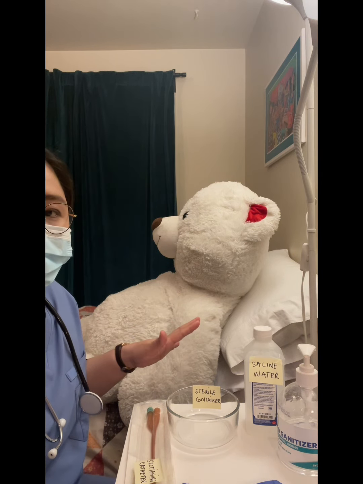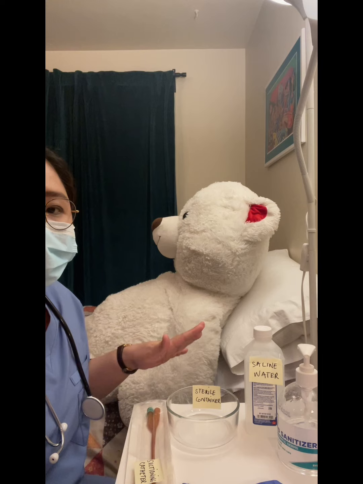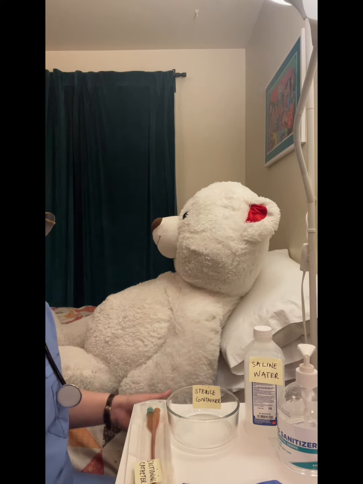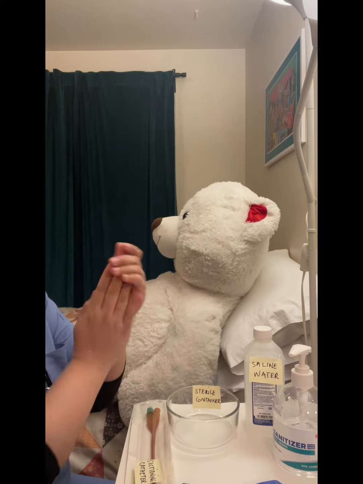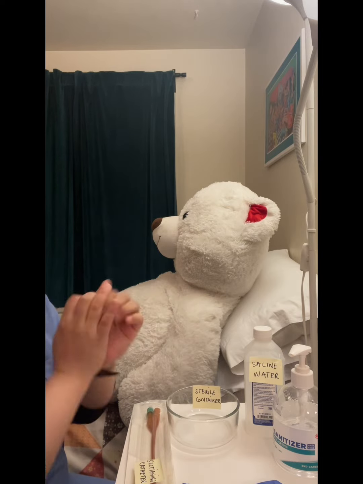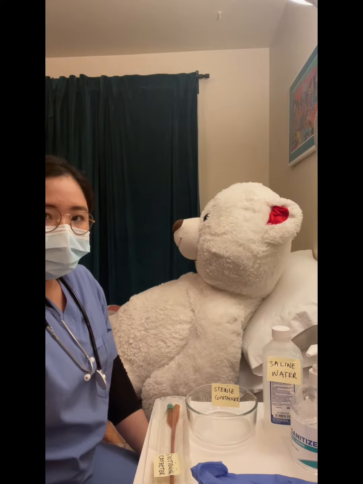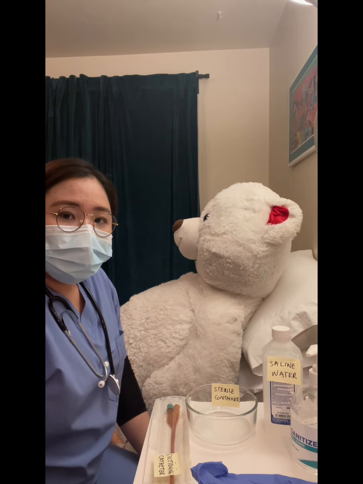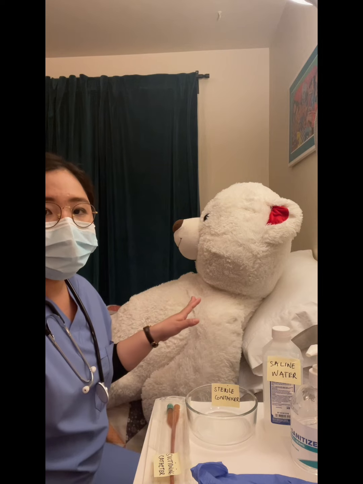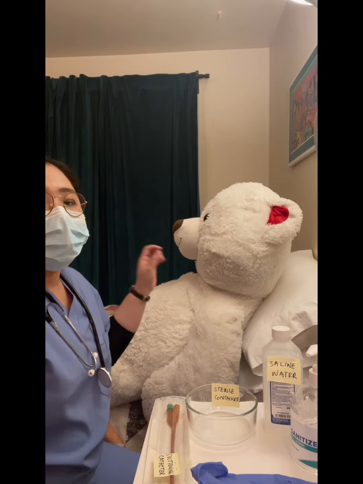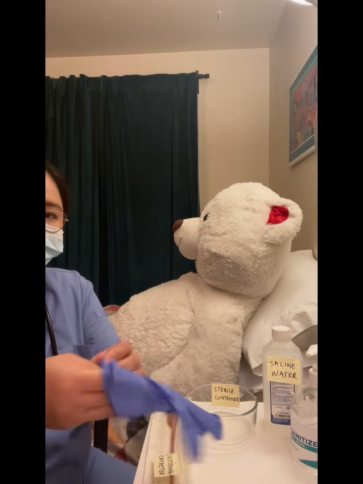So next I'll be doing all the preliminaries as I previously mentioned. And then I will perform hand hygiene. And then I will assist the patient in a comfortable position. In this procedure, the patient must be in a semi or high Fowler's position. And then I will put on the clean gloves.